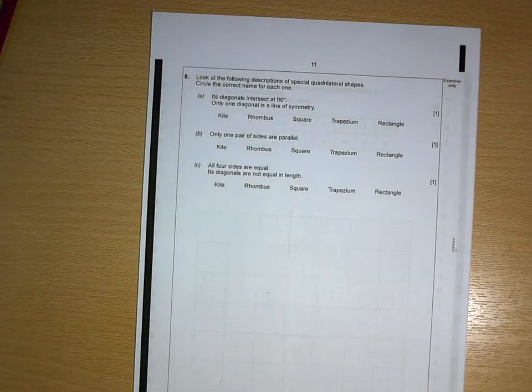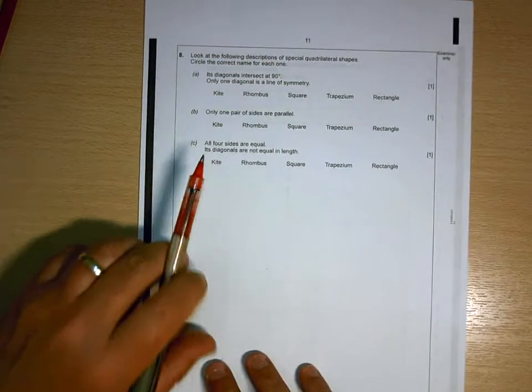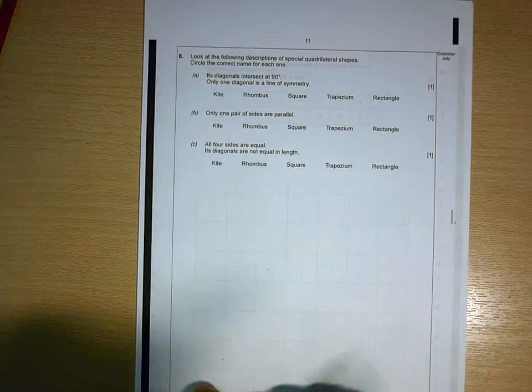Okay, so in this clip we're going to look at the second 40 marks on the WJEC Intermediate Tier November 17 Paper 1. So the first question is to do with recognizing quadrilaterals and the properties of them. So look at the following descriptions of special quadrilateral shapes. Write the correct name for each one.